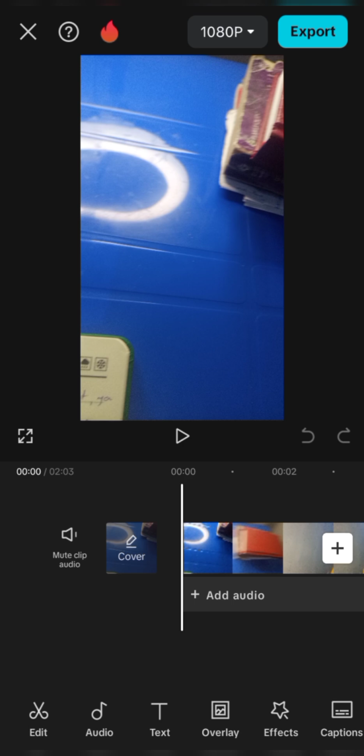Now, whenever you're given a clip to edit, the very first thing you want to do is to watch the clip to the end. You want to watch every single part of the clip. If the person gives you a script, ensure you go through the video and ensure that every single thing inside the script is inside the video.